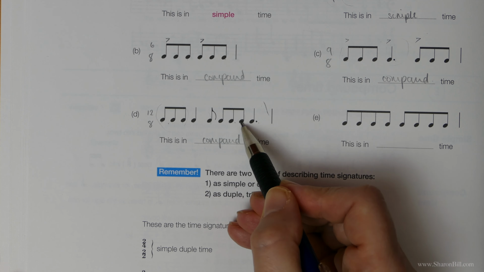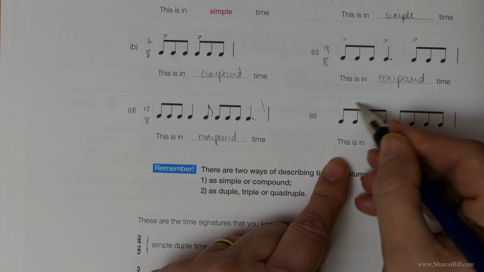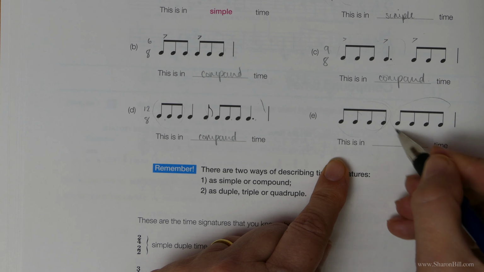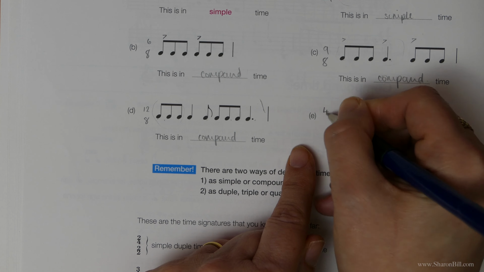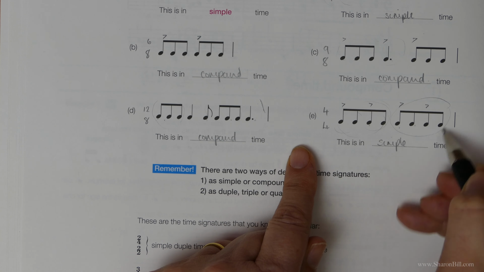This next one, we're in groups of 2. You can see there, it divides into 2s. And so we're in simple time. And then you can see there's 1 group of 2, 2 groups of 2, 3 groups of 2, 4 groups of 2. And so that's 4/4. 1, crotchet 2, 3, 4.